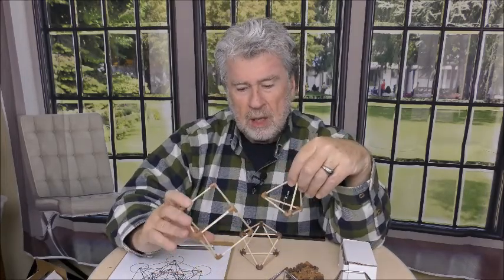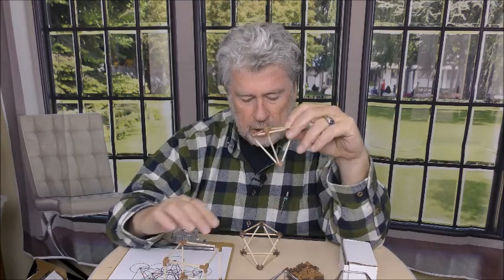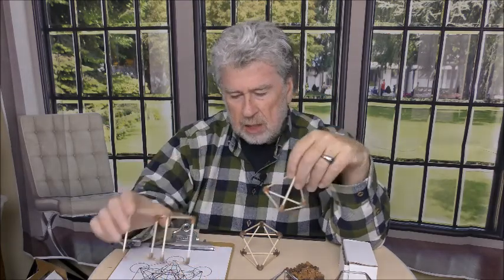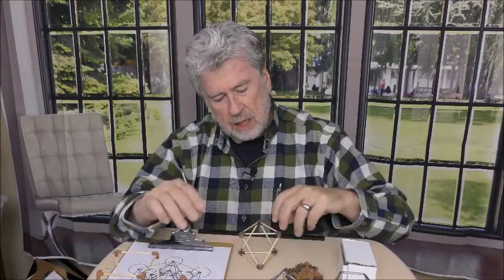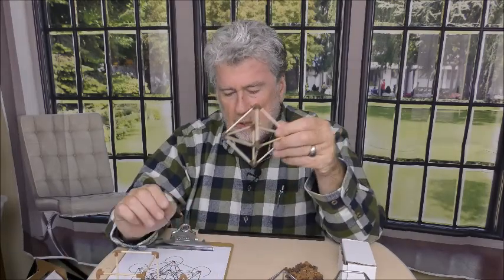So in the last video what we did was the tetrahedron, the hexahedron, and the octahedron. And in today's video what we're going to be doing is the dodecahedron, which is a 12-sided figure, and then we're going to do the icosahedron, which is a 20-faced figure.